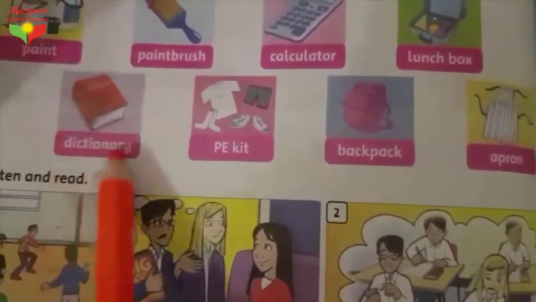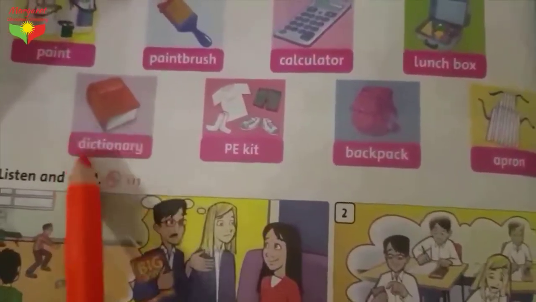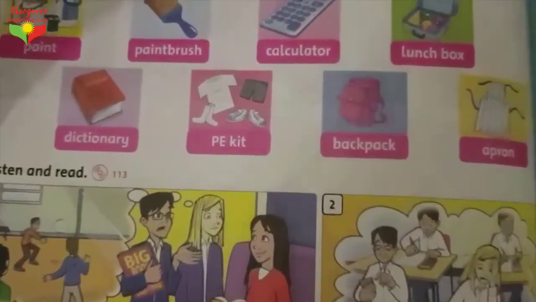Right? Is it clear? And I myself, I have a lot of dictionaries.